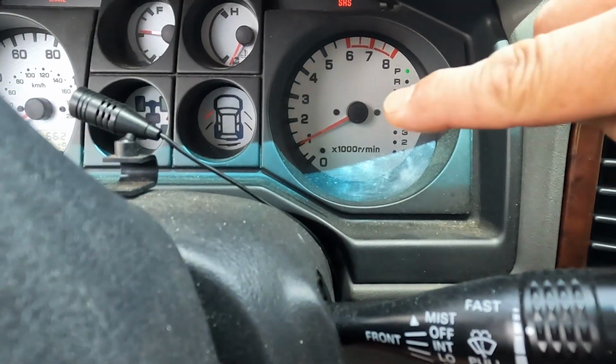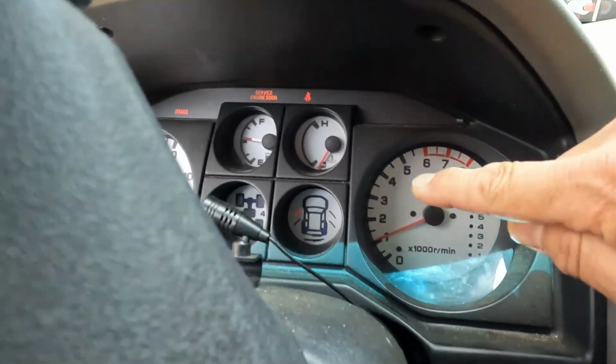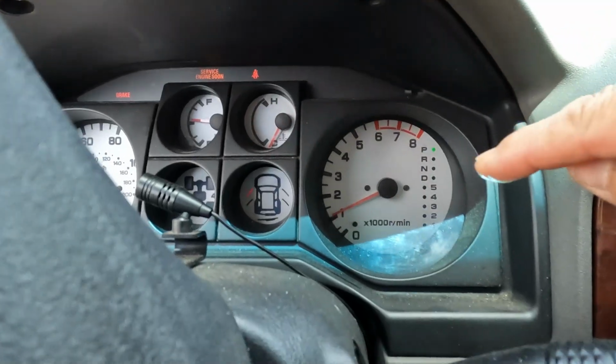See how the idle speed is going up and down. We do have a check engine light on.